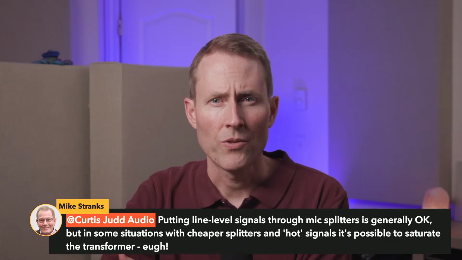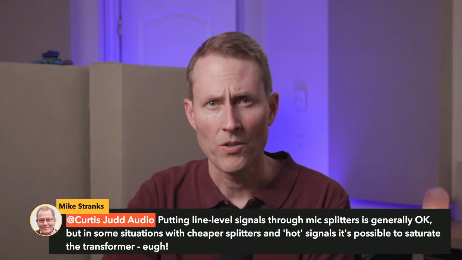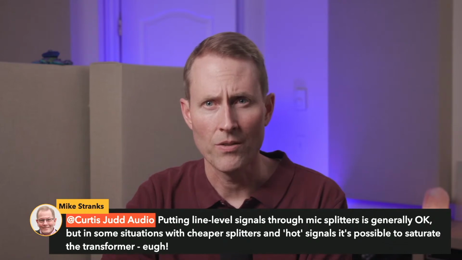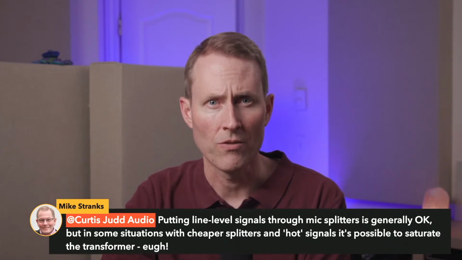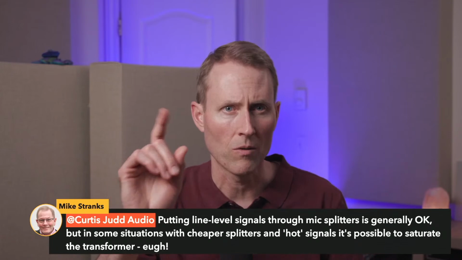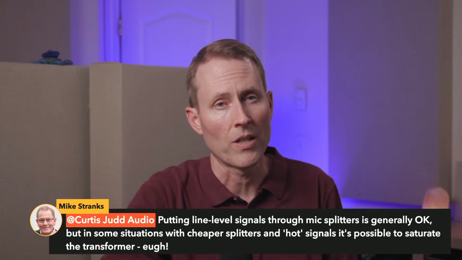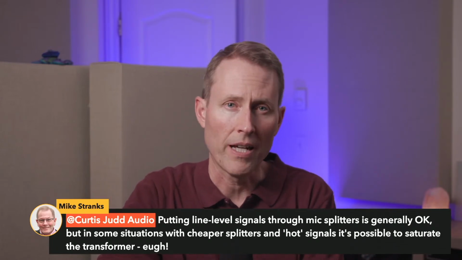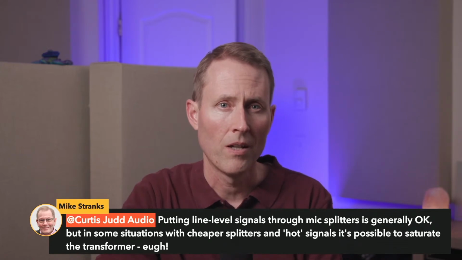Putting line level signals through mic splitters is generally okay, but in some situations with cheaper splitters and hot signals, it's possible to saturate the transformer. Yes, so you're going to want to get a quality one if you do go down that route. But it sounds like since he's doing mono, he has the outputs he needs, so should be all good.